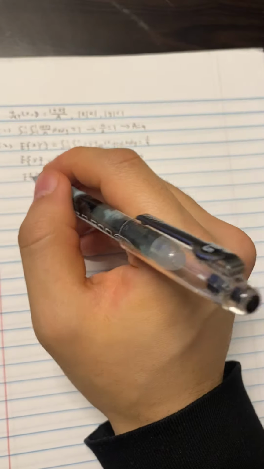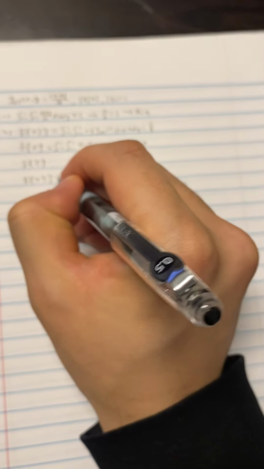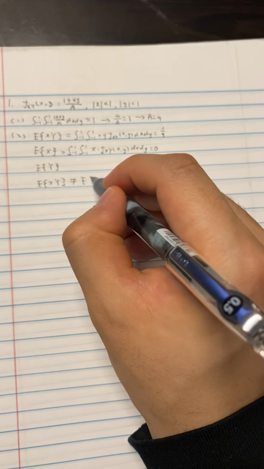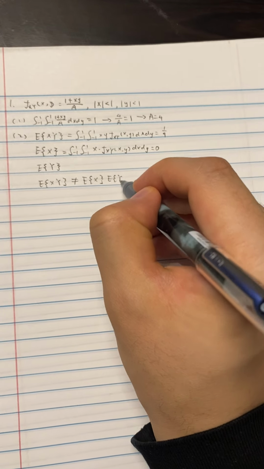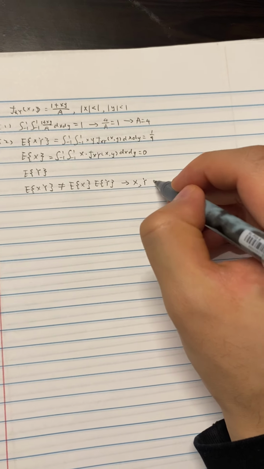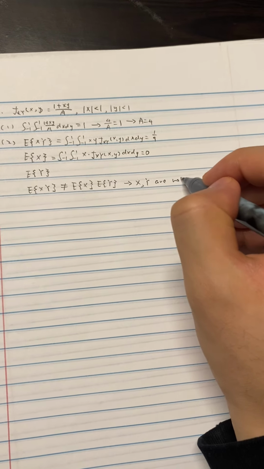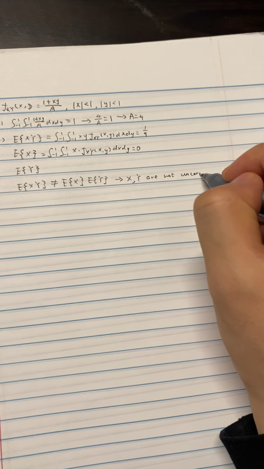So now we know that the mean of xy, 1/9, is not equal to the mean of x times the mean of y. This means x and y are correlated.